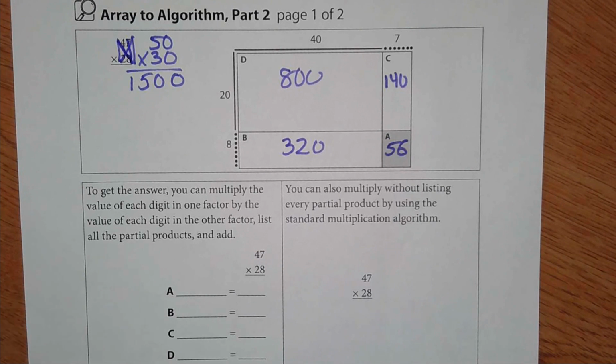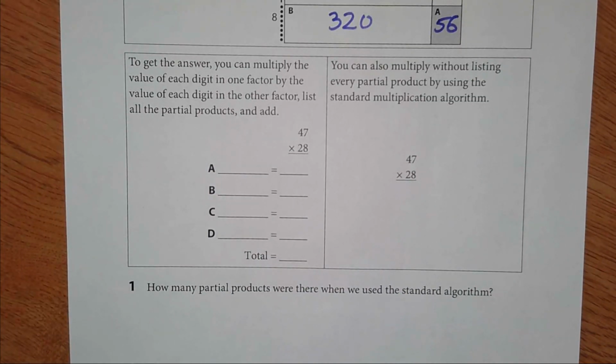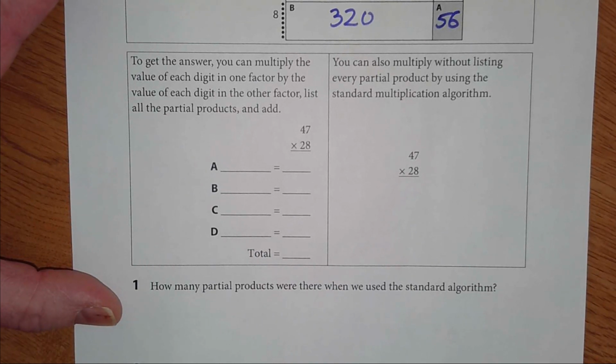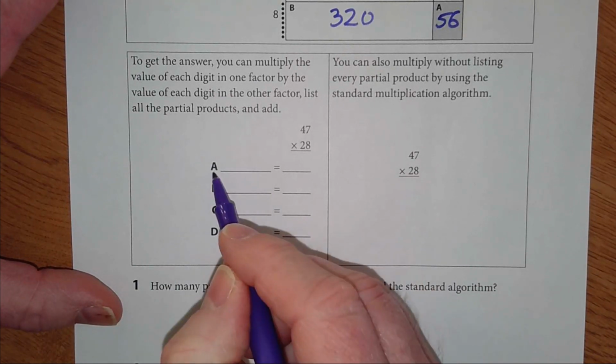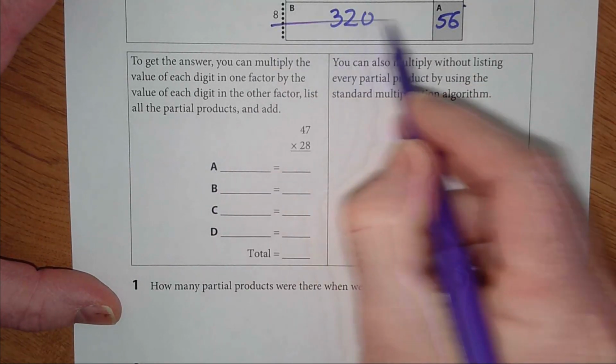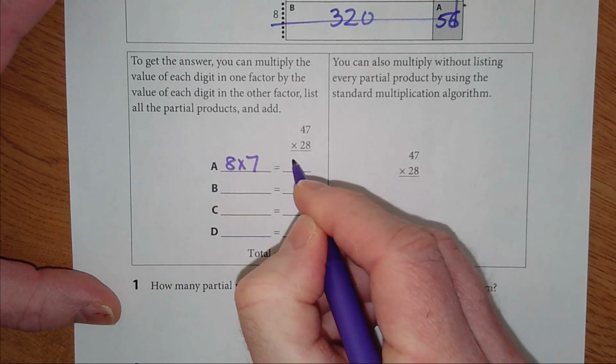Then down below, to get the final answer, what's going to go on line A? What is the equation that's going to go there? 3 times 7? Nope. 8 times 7. So A is 8 times 7. Here's A right here, and we did that by getting 8 times 7. So we write that right here. What did that equal? 56.